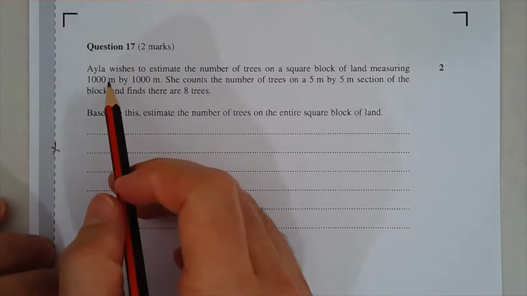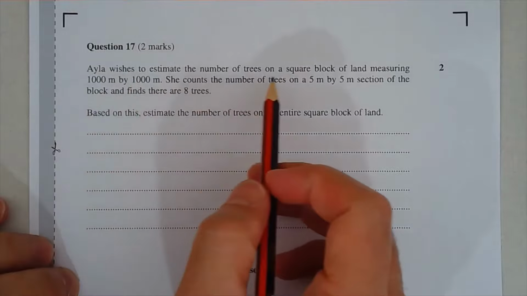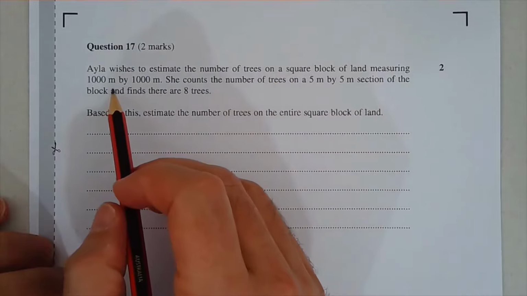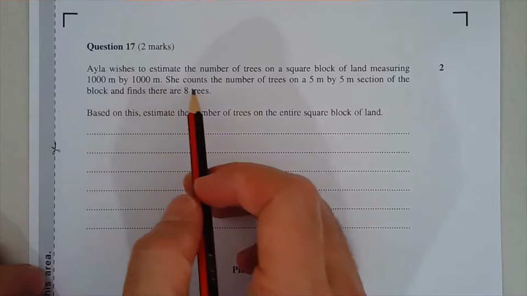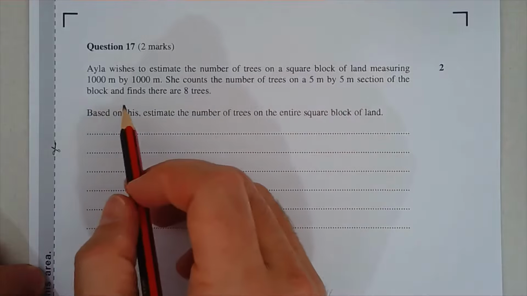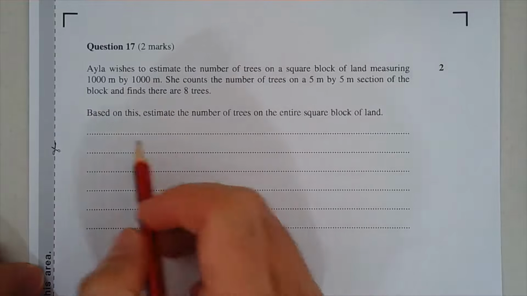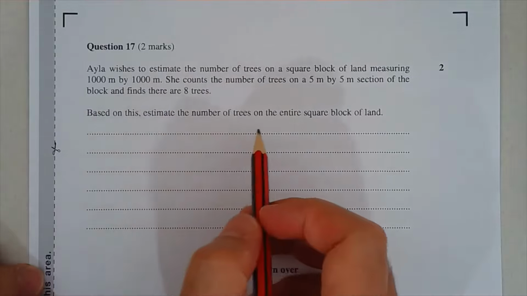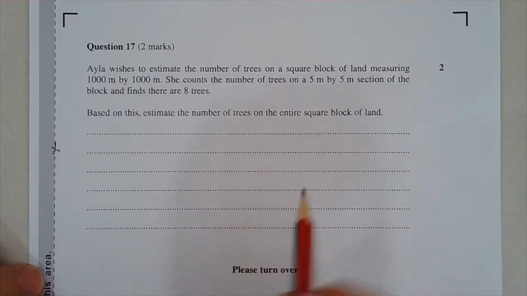Question 17. Ayla wishes to estimate the number of trees on a square block of land measuring 1,000 metres by 1,000 metres. She counts the number of trees on a 5 metre by 5 metre section of the block and finds there are 8 trees. Based on this, estimate the number of trees on the entire square block of land.